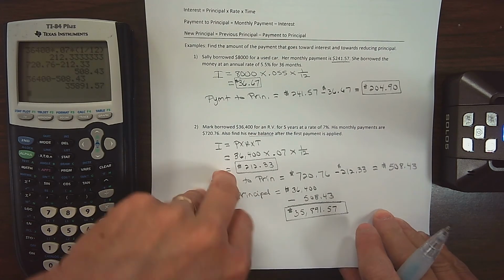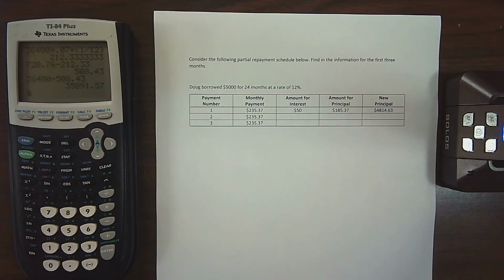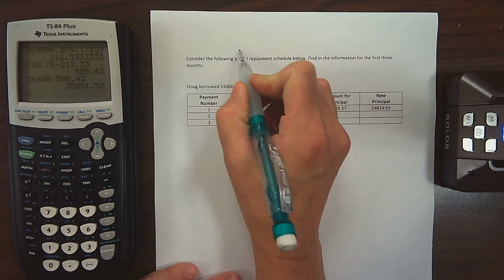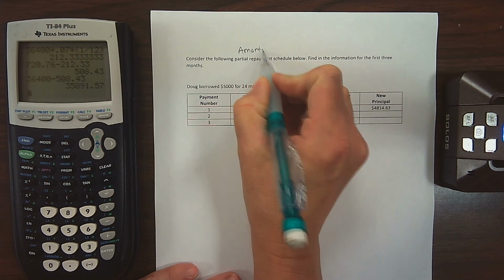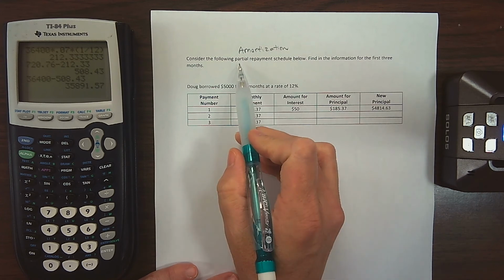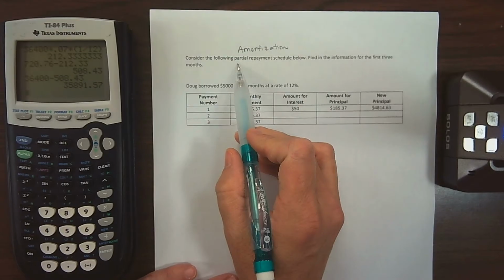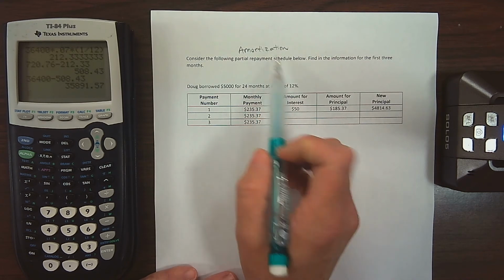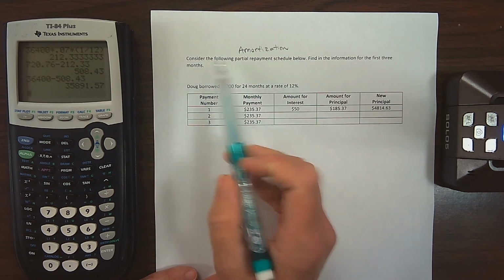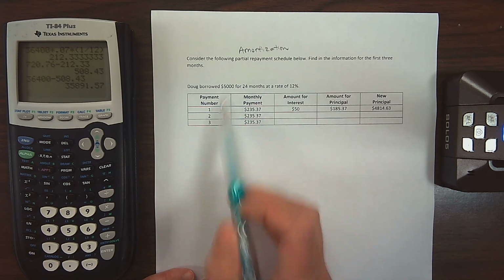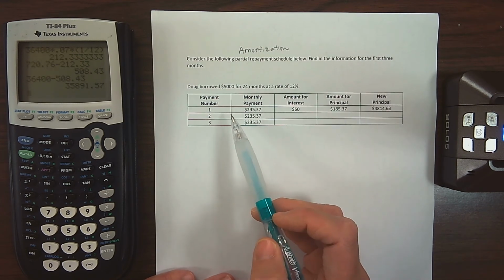Okay, I want to extend our thinking just a little bit to consider an amortization schedule. Now, amortization, let me write that up here, is a fancy word for a repayment schedule. Sometimes amortization you'll see spelled with a Z, sometimes with an S. It's kind of tomato, tomato. I don't care which way you spell it. All right, consider the following partial repayment schedule, or amortization schedule, that's sitting below.